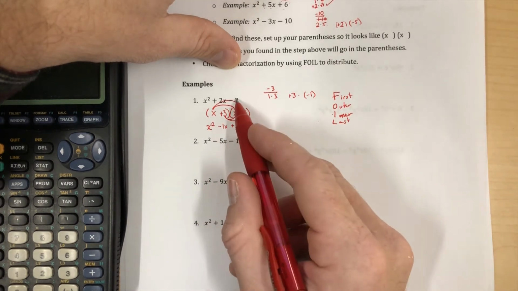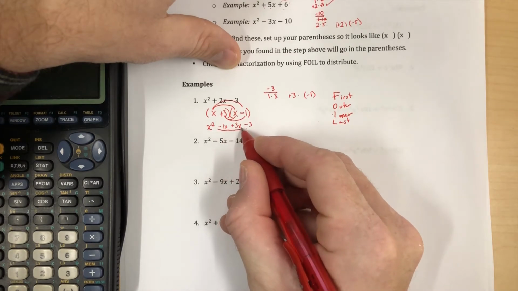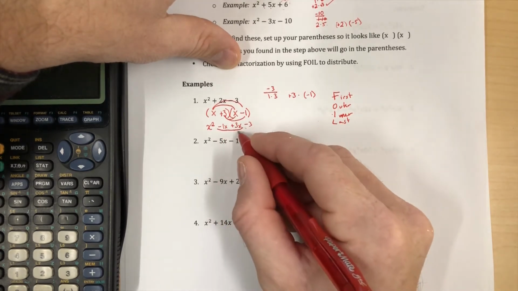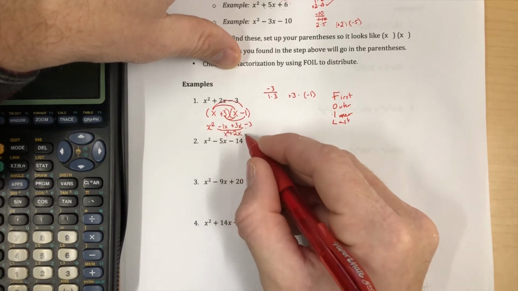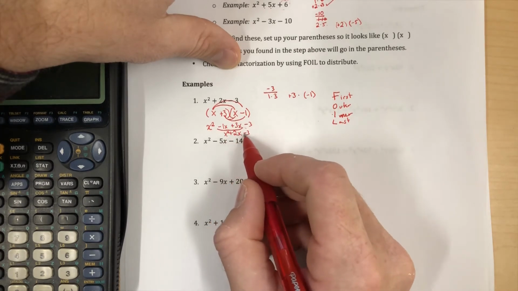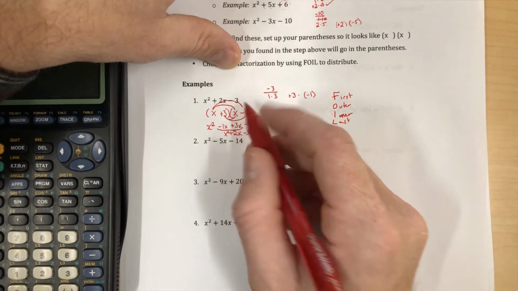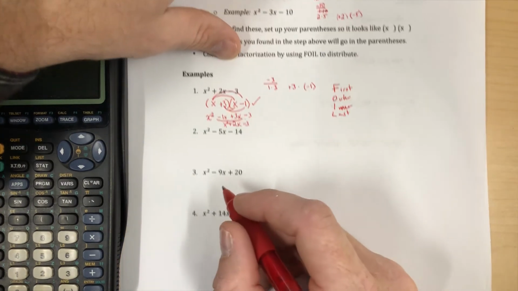Now, this doesn't look exactly like what I started with here. So what I want to do is come in and combine like terms here. So negative 1x plus 3x would give me 2x. And it's positive. So this here, when we did FOIL, we ended up with x squared plus 2x minus 3, which is exactly what we started with, which tells us that our factoring of this polynomial is correct.